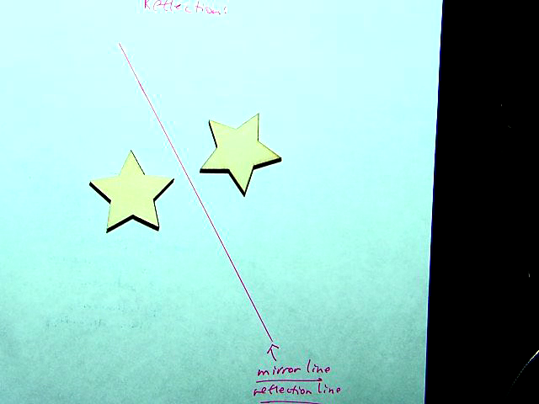So this is just meant as a general idea to introduce you to the concepts of translation, rotation, and reflection. And we're going to be talking an awful lot more about this in the next few videos.